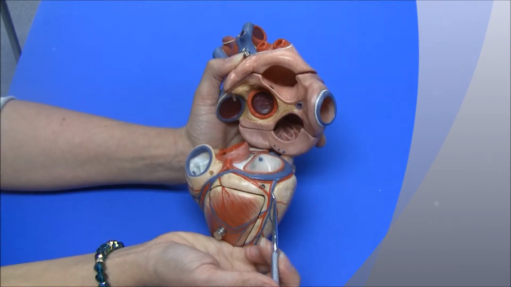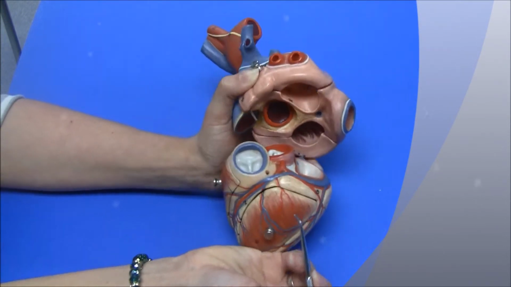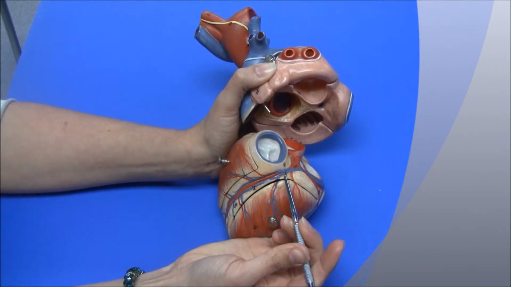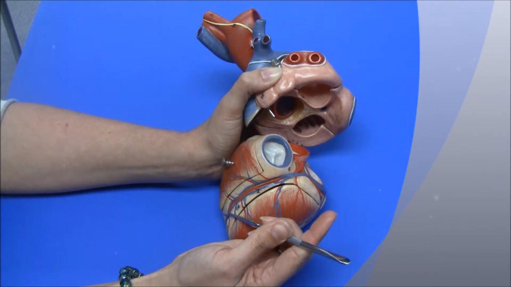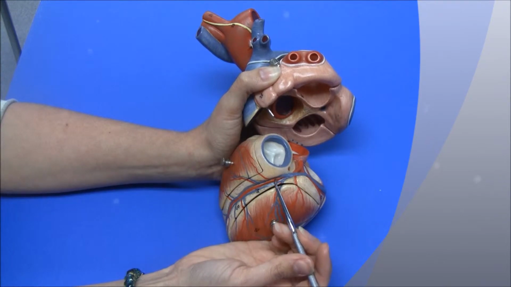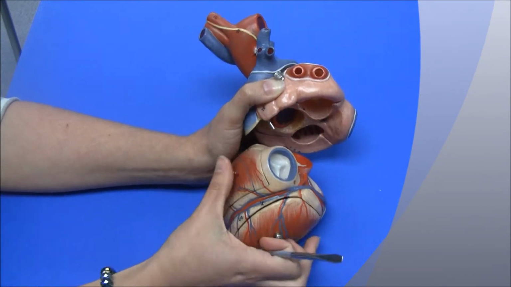This is the left posterior vein. This is the great cardiac vein along the interventricular septum and the anterior interventricular artery.